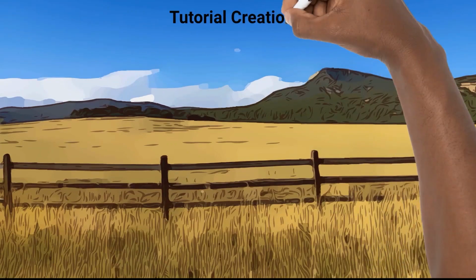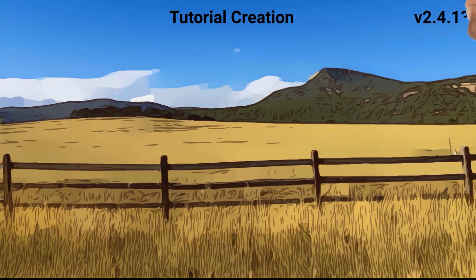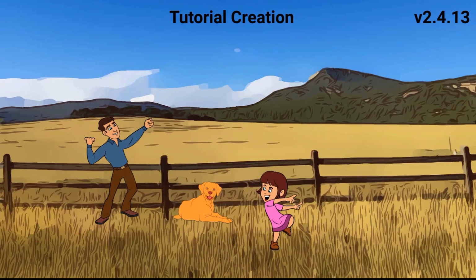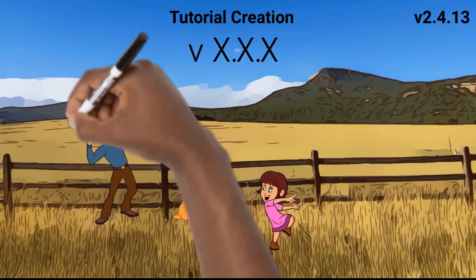This tutorial was created with version 2.4.13. The tips and tricks you will learn in this tutorial can be used with any Doodly version.